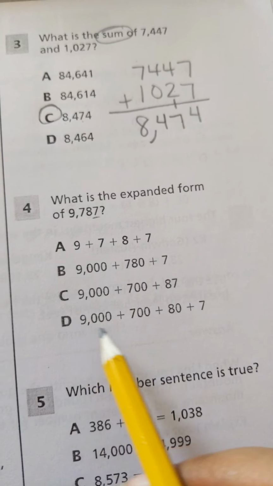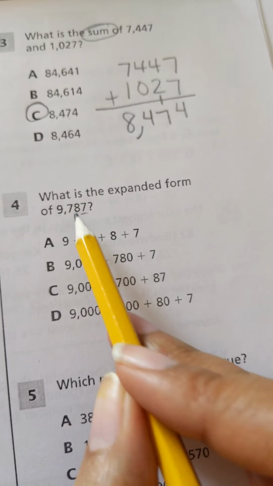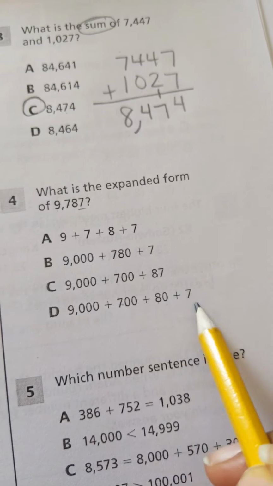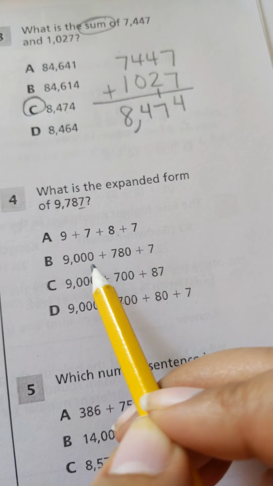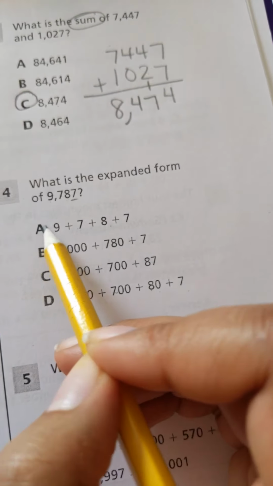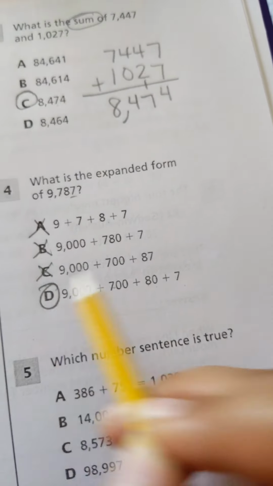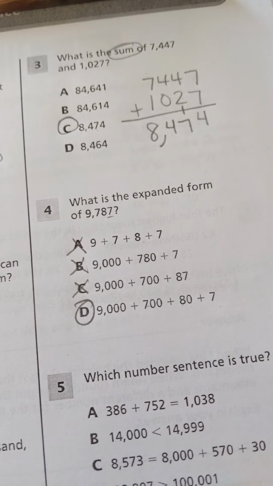So let's look. 9 is in the thousands, so 9,000. 7 is in the hundreds, 700. 8 is in the tens, 80, and 7. And if we were to add this all up, we'd get, what, 15 and 16, so 31? No, that's not right. Nope, it's got to be that one. 9,787.